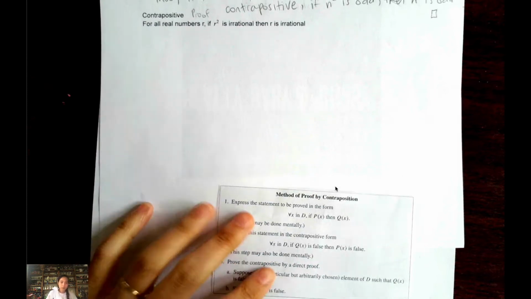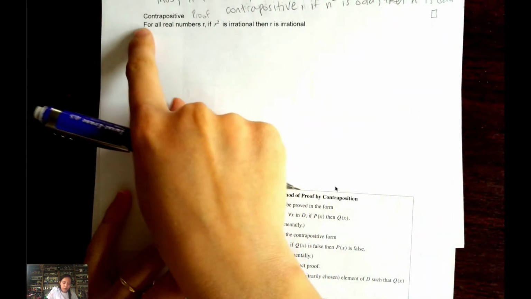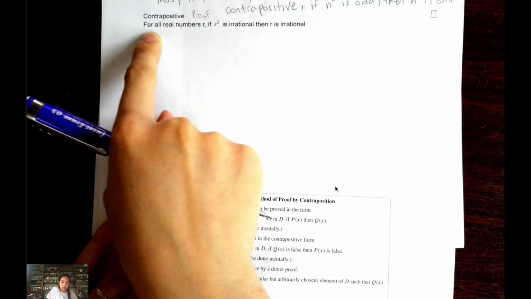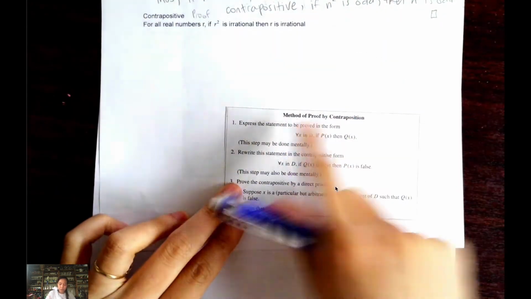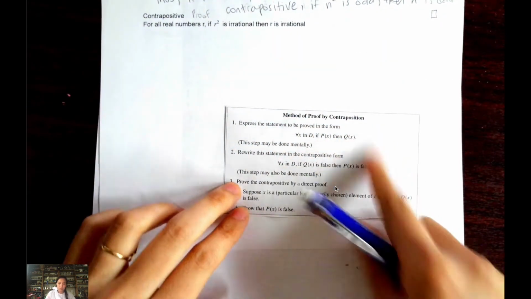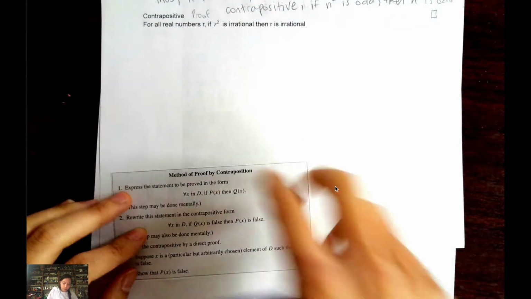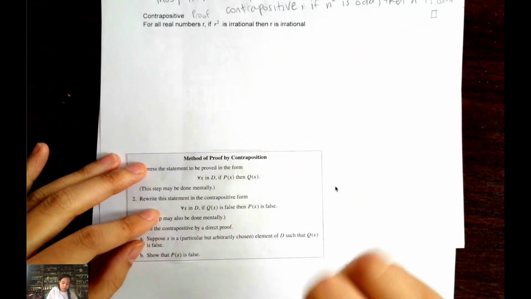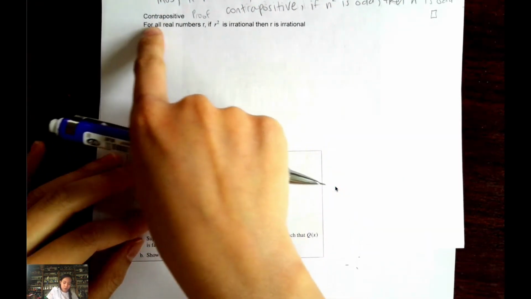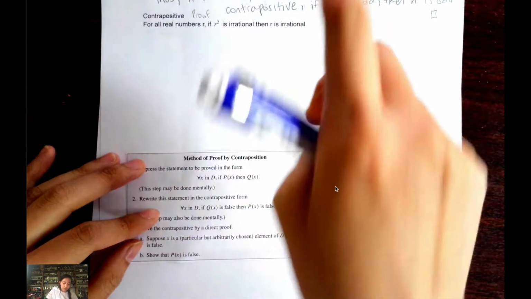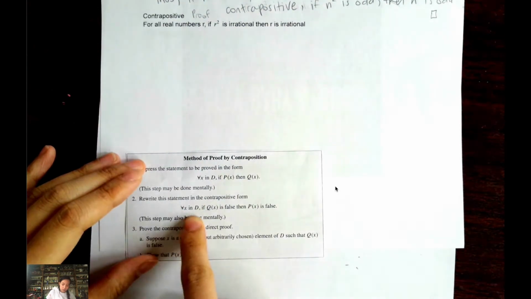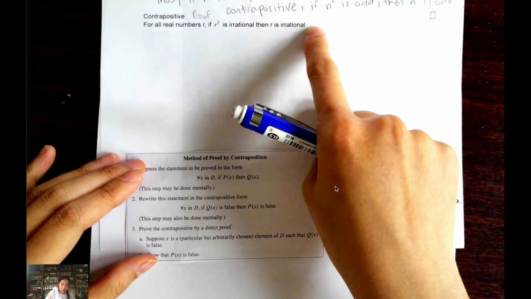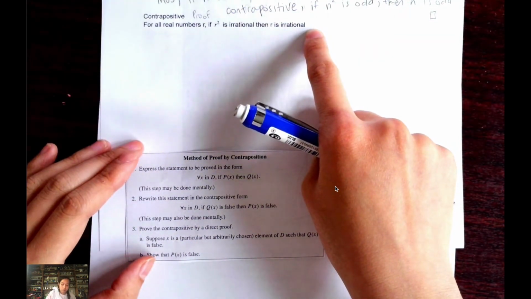Hi guys, in this video I'm going to show you how to write the proof for this statement right here. We're going to be using the method of proof by contraposition. The first thing you want to do when writing a proof using contraposition is write the statement in if-then form. That is done for us right here. The next thing you want to do is write the contrapositive of this sentence.